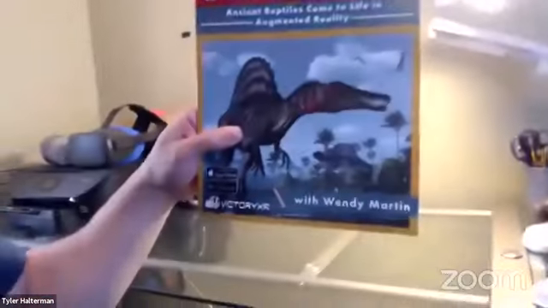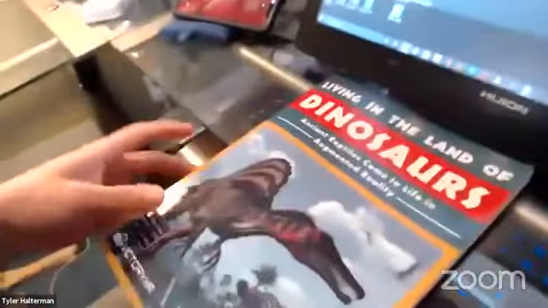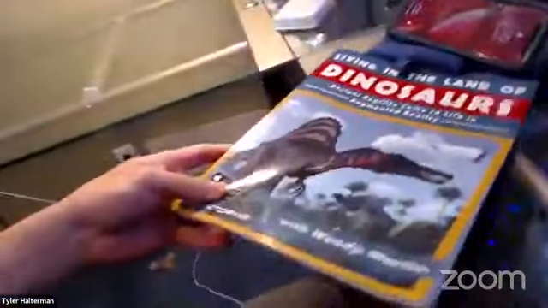So let's see if I can get my webcam to cooperate. Okay. So what I have here is a book that was created during my time at Victory. And if you look at this book, it looks pretty basic. It's an interesting book.